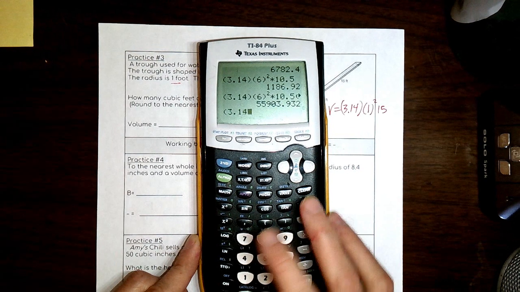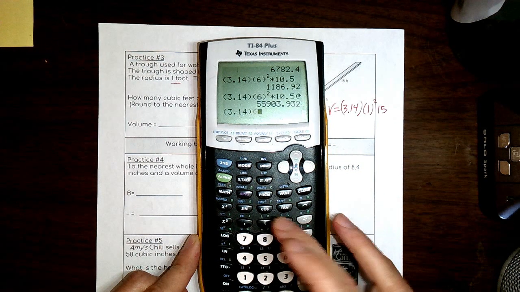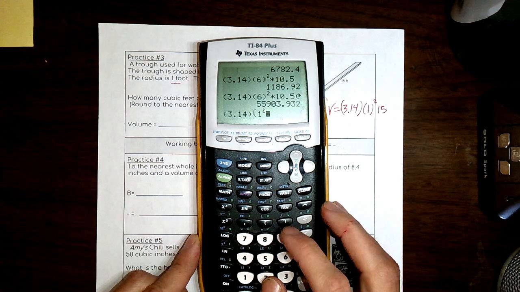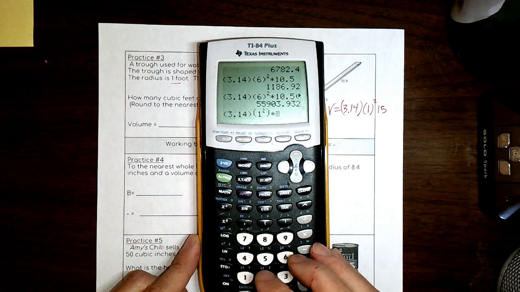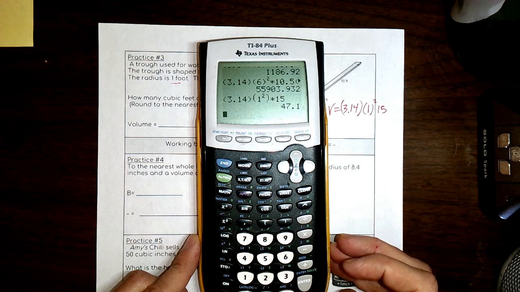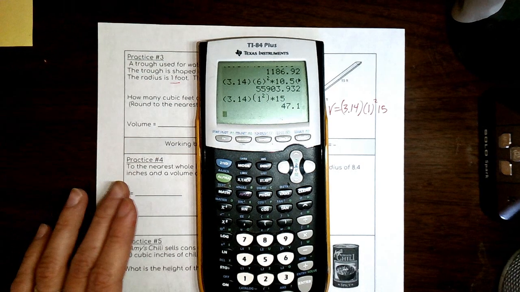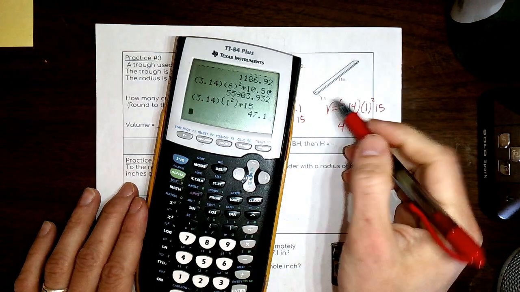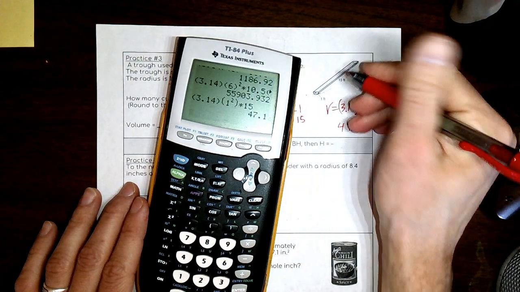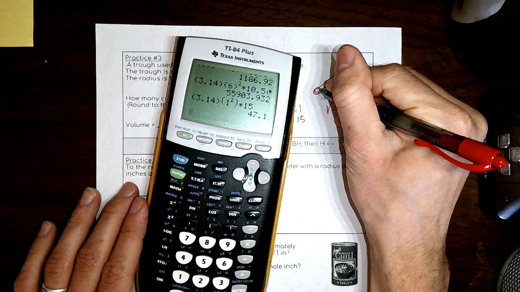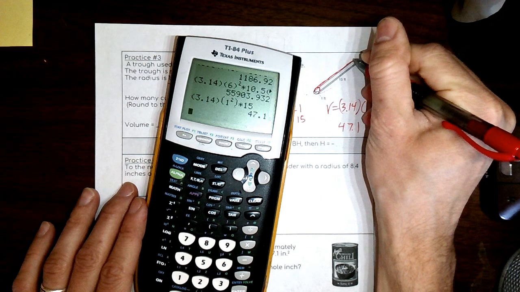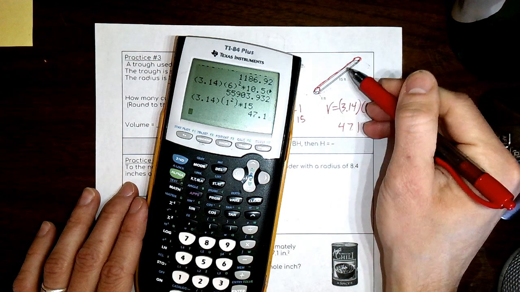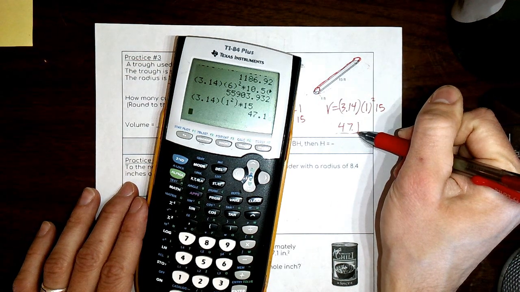3.14 times 1 squared, which is 1, but I'll type it in just for good measure, times 15. 47.1. And are we done? No. Right, because again, this is half of the cylinder. So all we did is we found the volume if this was a full cylinder, the piece of wood or metal before it was cut in half, right? There's the volume. Okay, but this is half a cylinder.